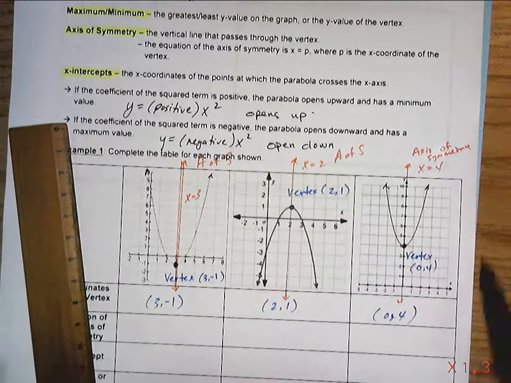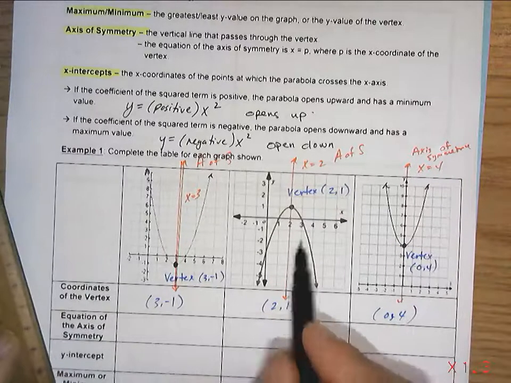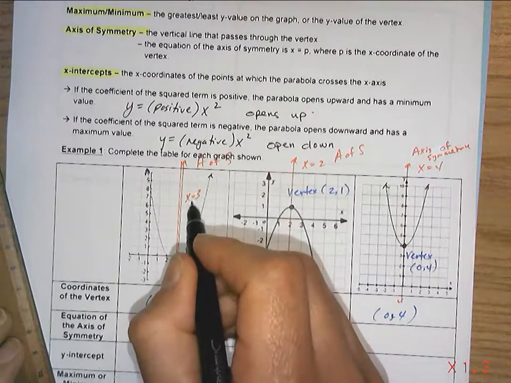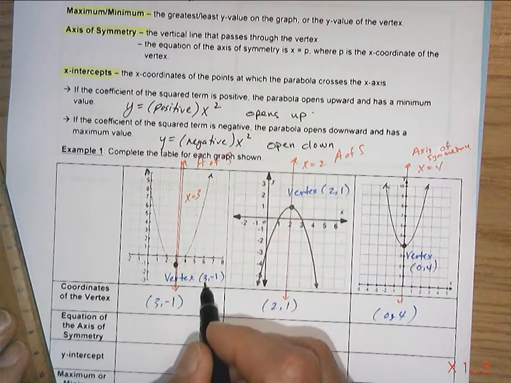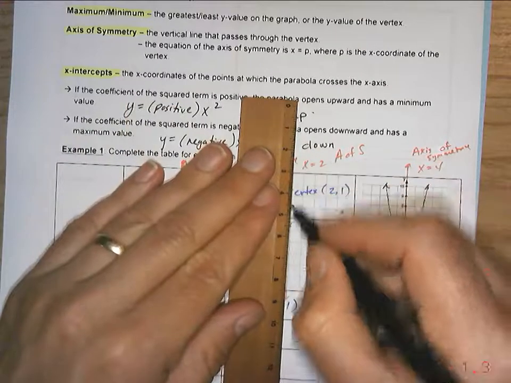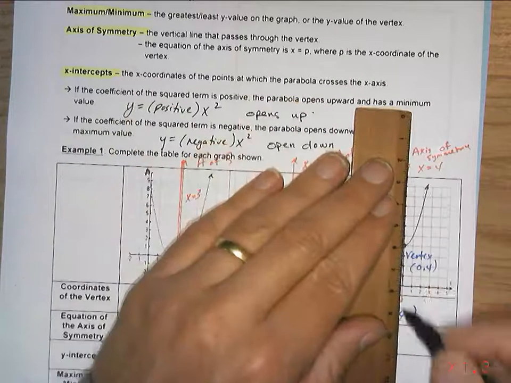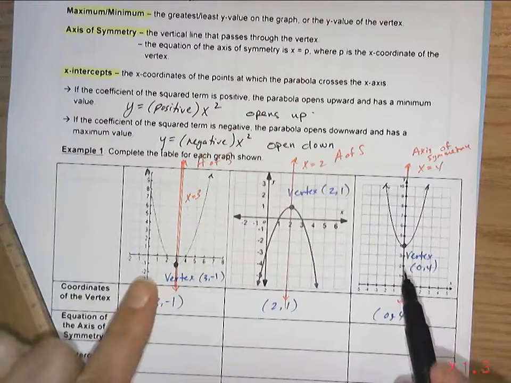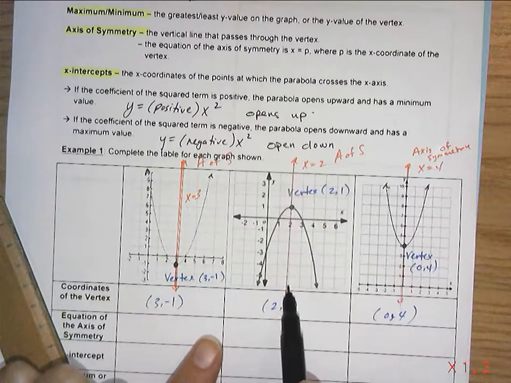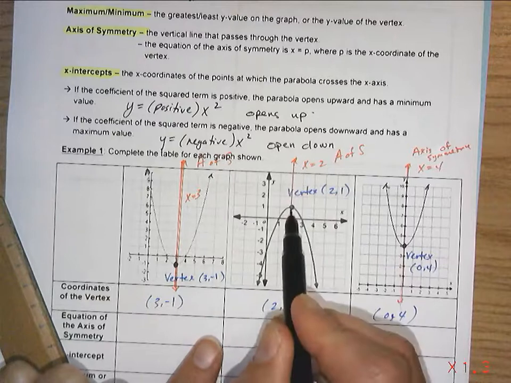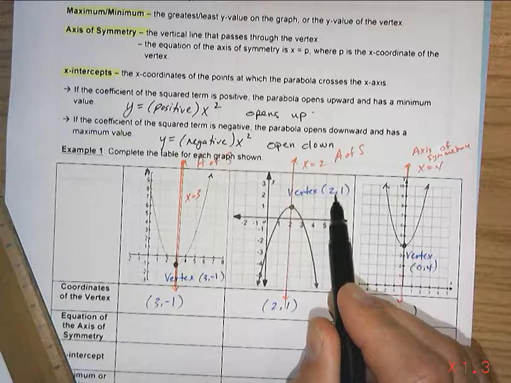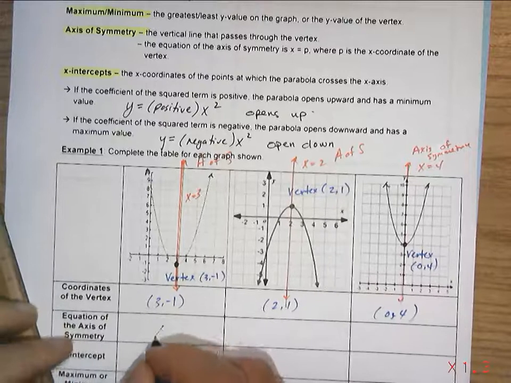The axis of symmetry, you'll see, goes right through the vertex. And its equation is equal to the x value of the vertex. And that kind of makes sense because if it's a vertical line, which we've said it needs to be, then its equation is x equals, and every single point on that line has the same x value. Well, since the vertex lies on that line, then we can use that x value of the vertex for the equation of the axis of symmetry.